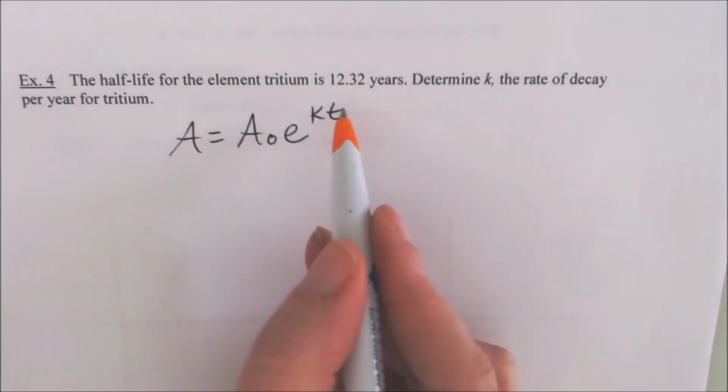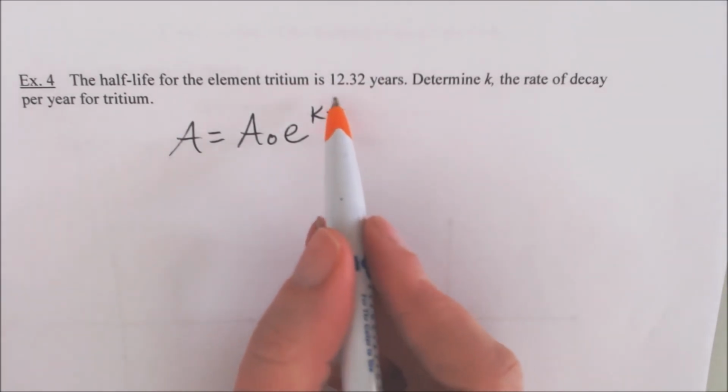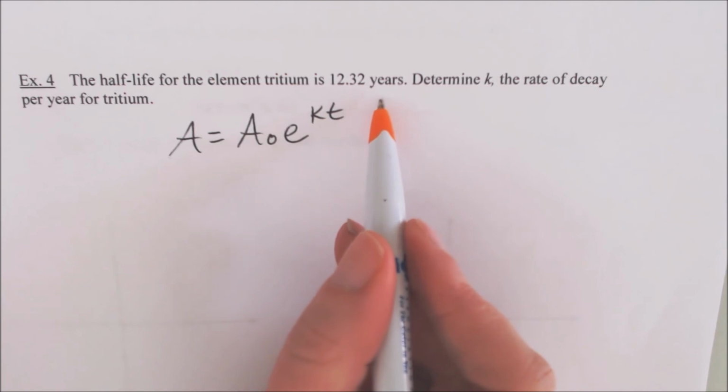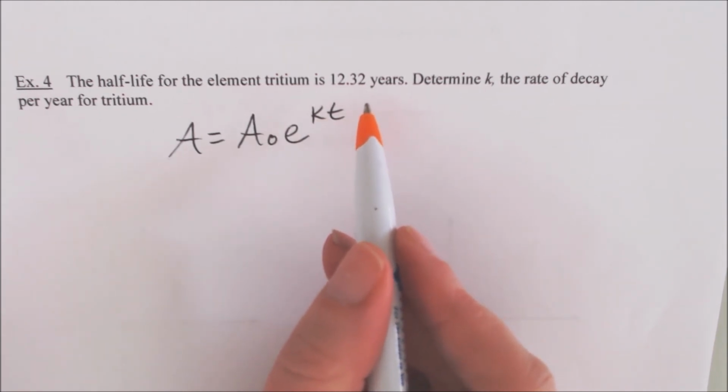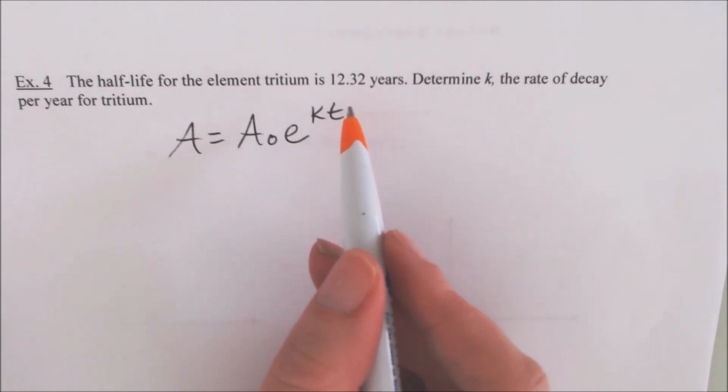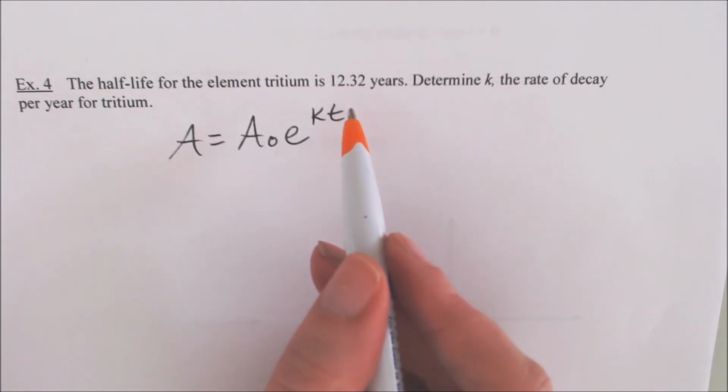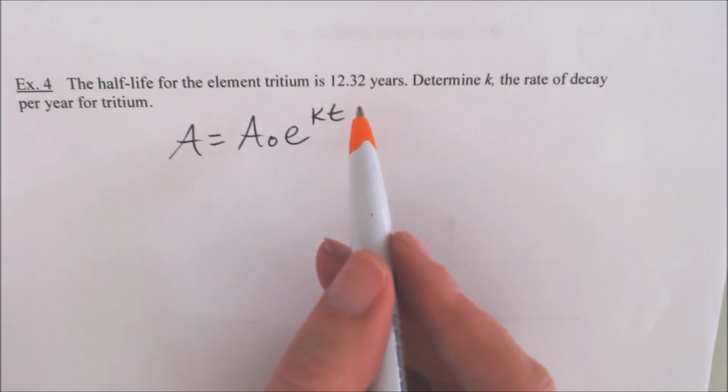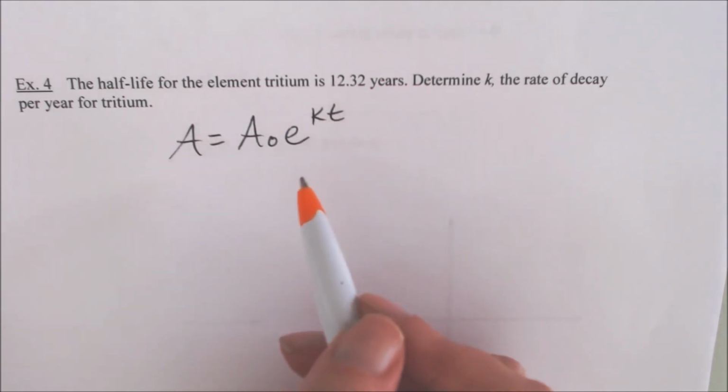So remember what half-life means. That means it takes 12.32 years for whatever amount we start with to be cut in half. Now, they didn't give us a starting amount, but it really doesn't matter. Pick a number that's easy to cut in half, basically. You can use any number you want. I like to use 100.